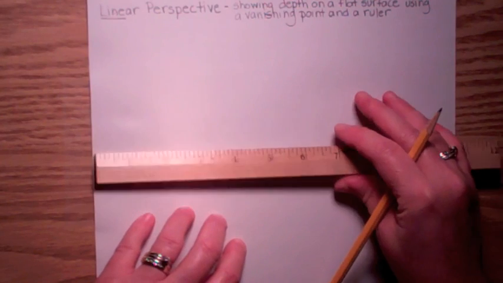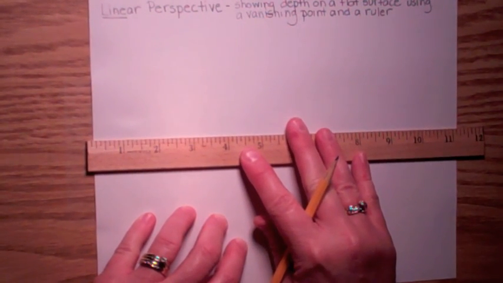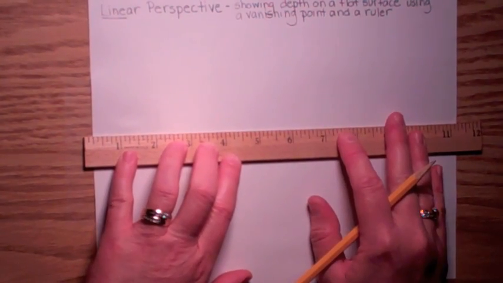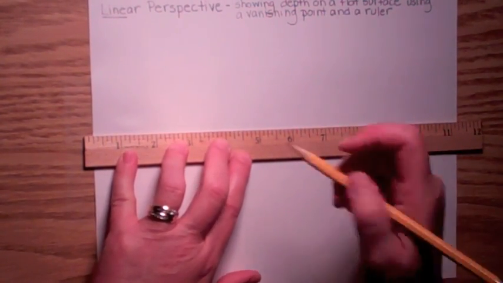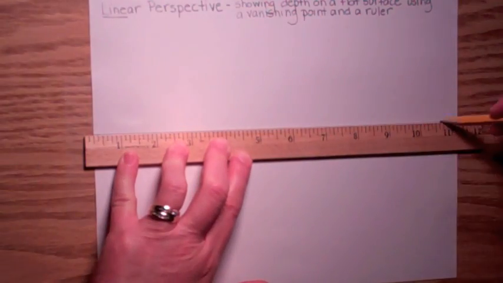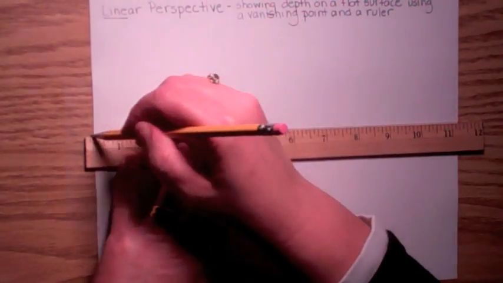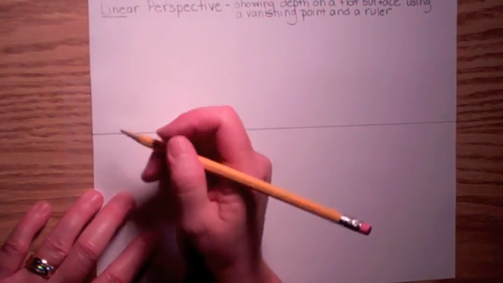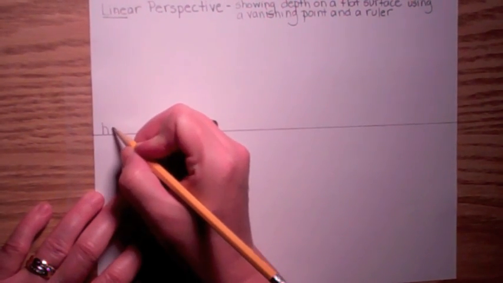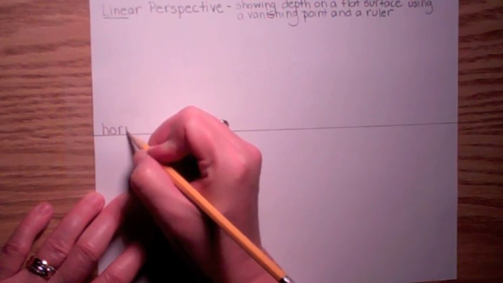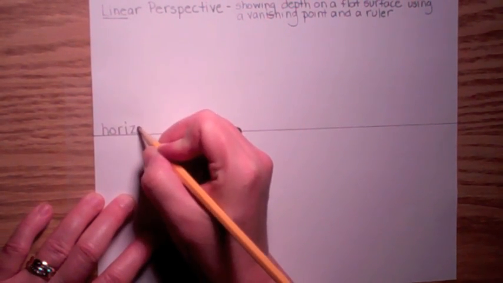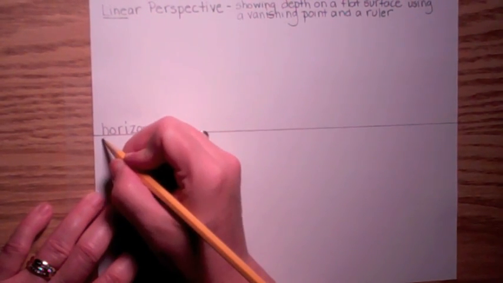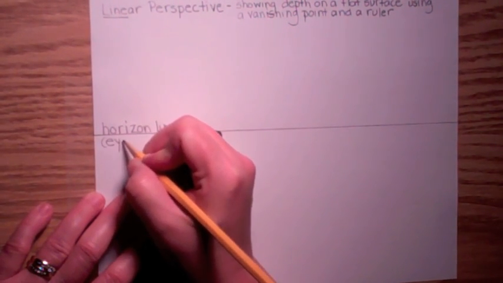Okay, I want you to get your ruler, and we're going to draw a horizontal line about midway across our paper, and you don't have to measure, you can just eyeball it. I want it to go all the way across the paper, and it has to be a ruler line. This line is called a horizon line, H-O-R-I-Z-O-N line. It's also known as your eye level line.